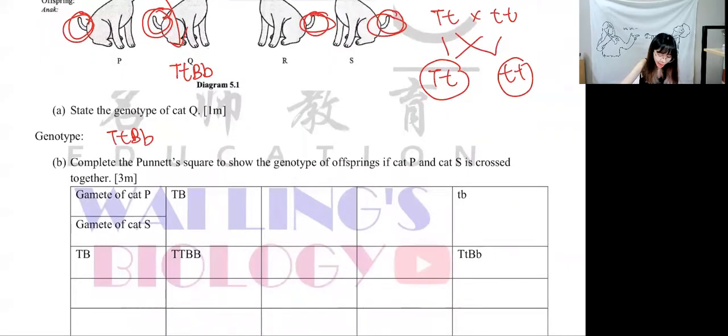So we have to find the gametes out. How do we find the gametes out? The first combination we get is big T, big B. The second combination we get is big T, small b. The third combination we get is small t, big B. The fourth combination we get is small t, small b.